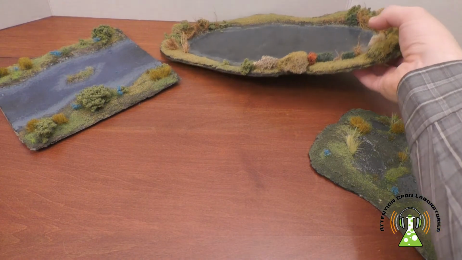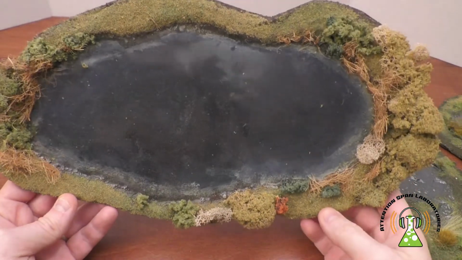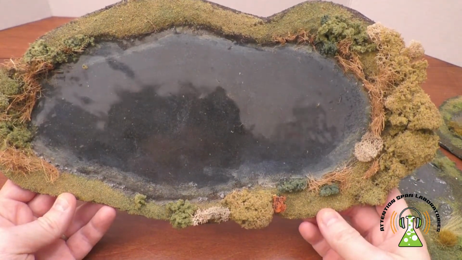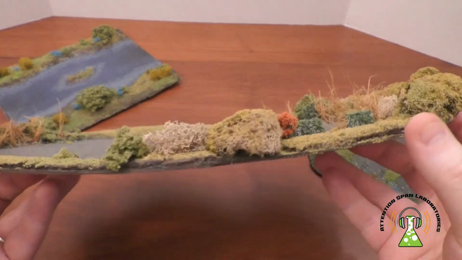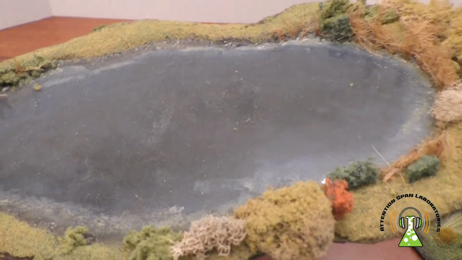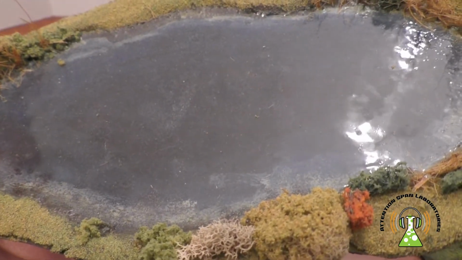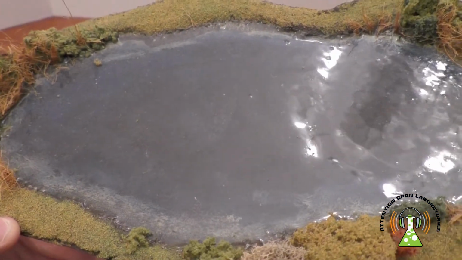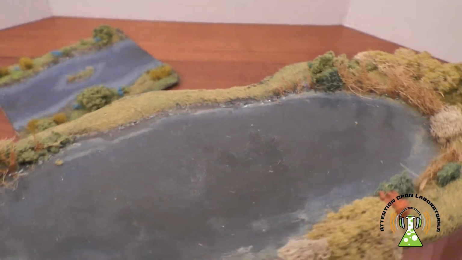the second way, which is probably the most obvious way. It's also the most expensive by far. It has a very pretty effect. It's very even, but it does have a lot of drawbacks. And this is the Woodland Scenics Easy Water, stuff you pour out of a bottle, and you can watch Woodland Scenics videos on how to do this.